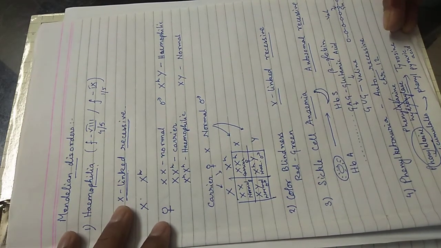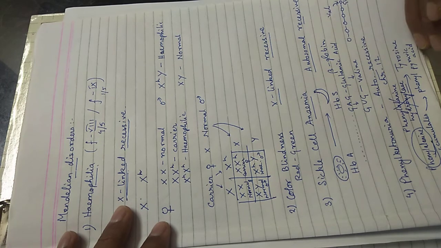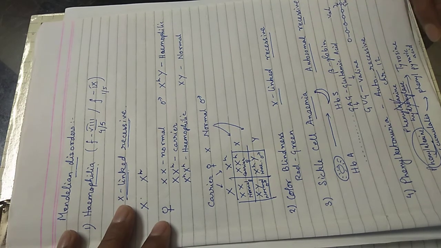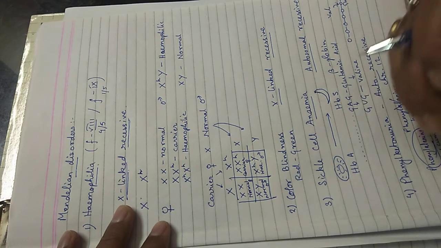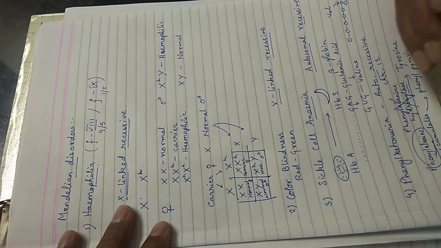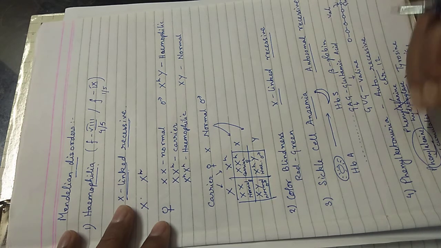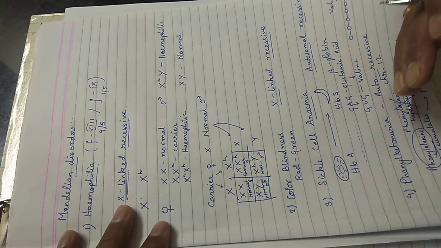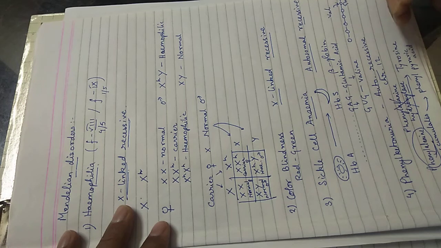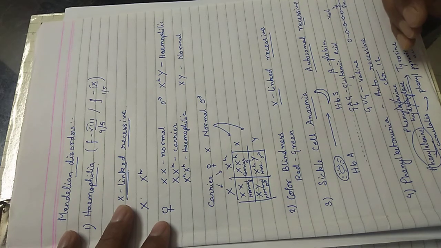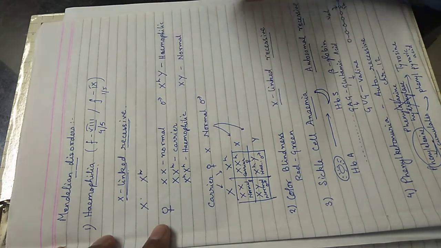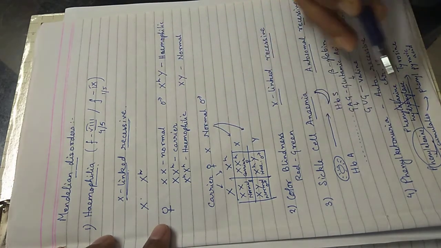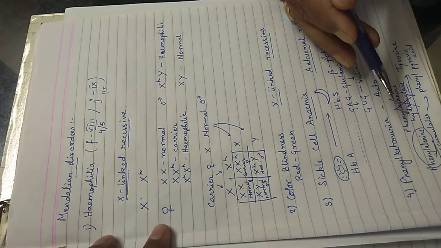So the presence of phenylpyruvic acid in the urine is a way to test for the disease called phenylketonuria. In the long run, it will lead to hampered development of the brain. So these are the different types of Mendelian disorders: hemophilia, then we have colorblindness, sickle cell anemia, and phenylketonuria. One more is there, thalassemia.